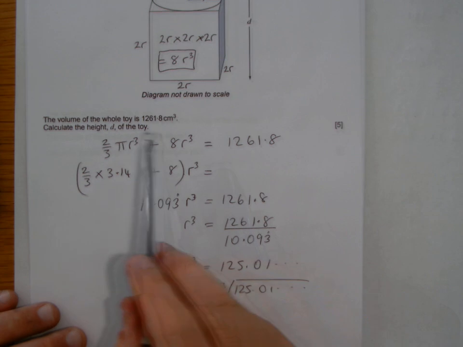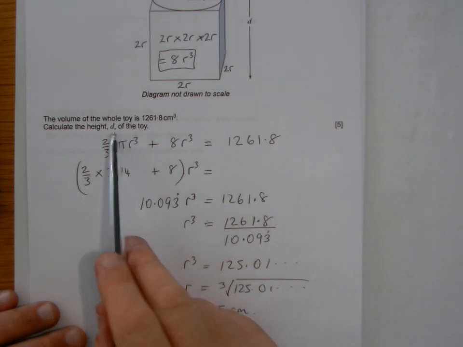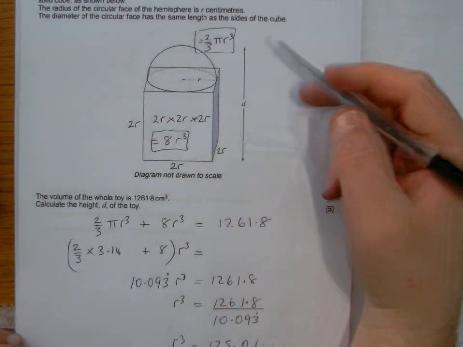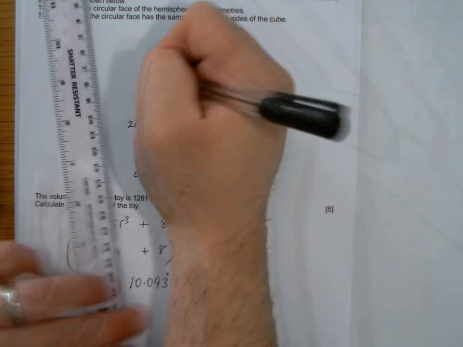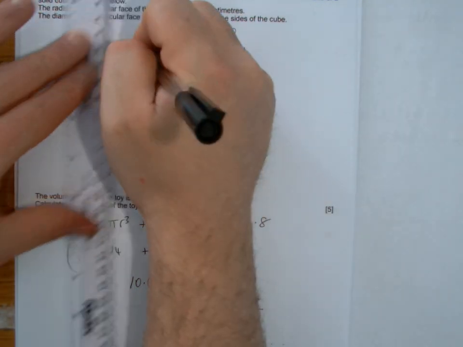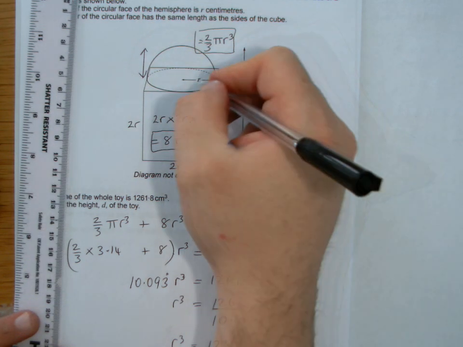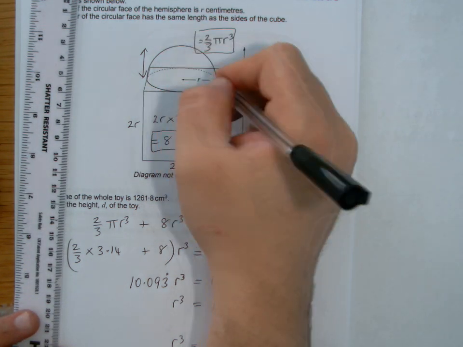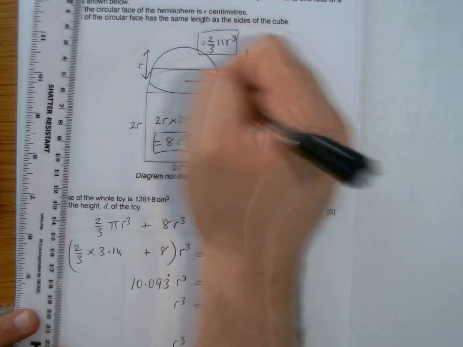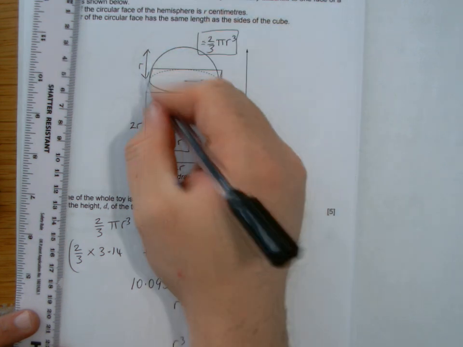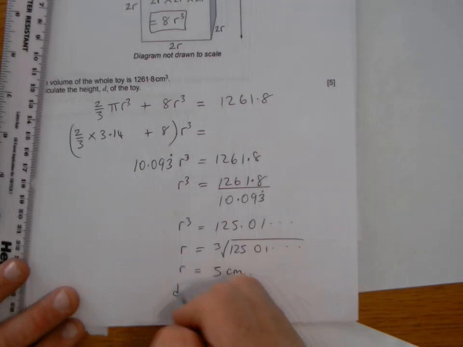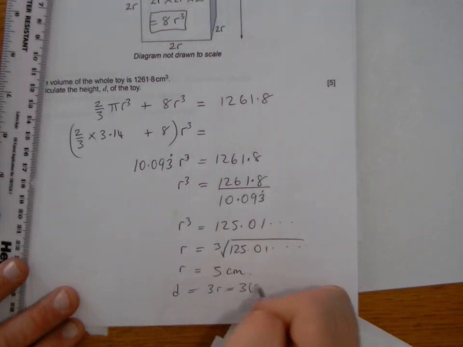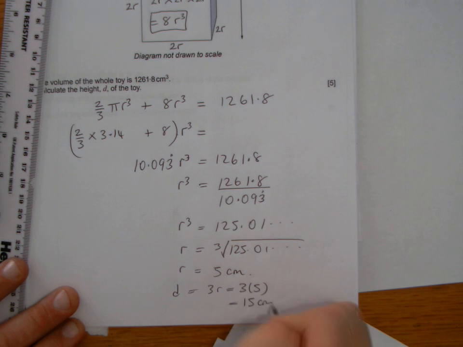So we've worked out the radius, and they just want us to work out the height d. If you go back to the shape, we appreciate that the height d is made up of the 2r for the cube, and then the radius. A hemisphere doesn't really have a height, but it's literally the radius swept all the way across, isn't it? So it'll be another r, so that will total 3r, yeah? So basically d will be 3r, which is 3 lots of 5, which will be 15 centimeters.